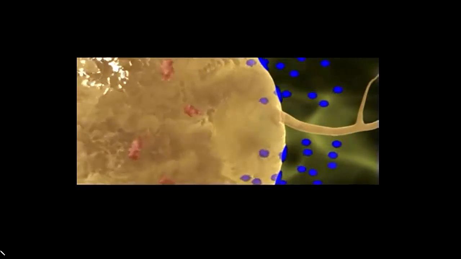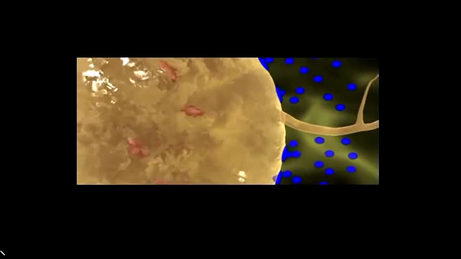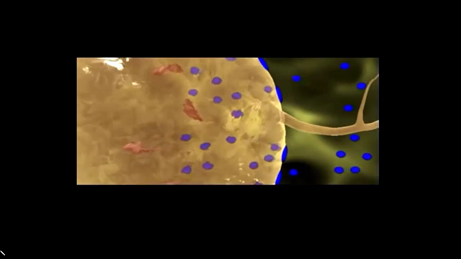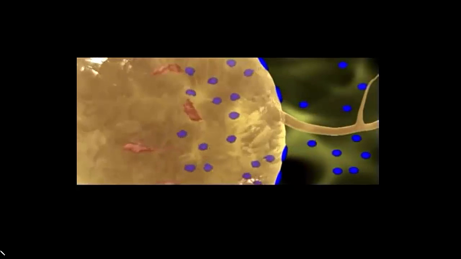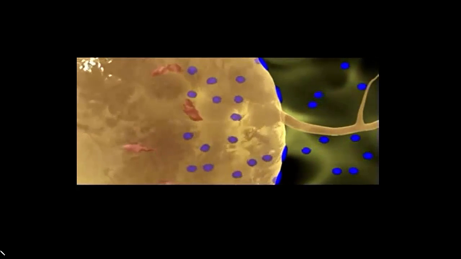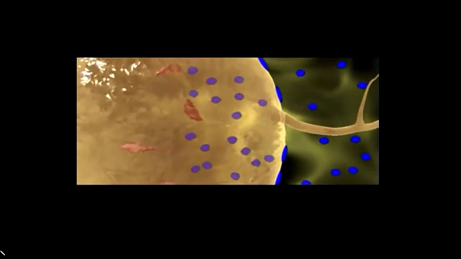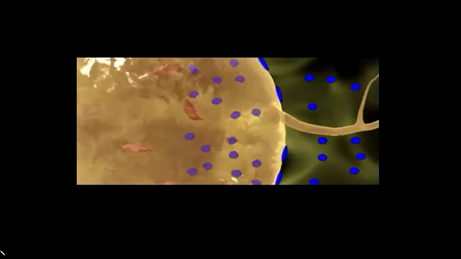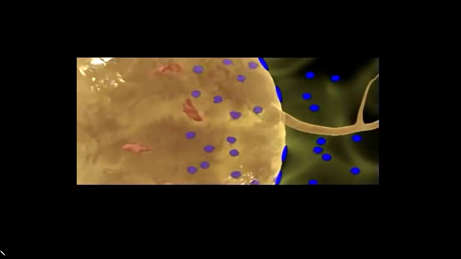But since opposite charges attract, as potassium ions diffuse out, an electrical force develops that tends to pull them back inside. At some point, the diffusion of potassium ions out of the neuron due to concentration differences is balanced by the electrical attraction tending to pull them back inside. This is the point at which neurons reach resting potential.